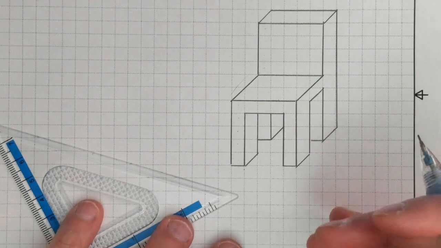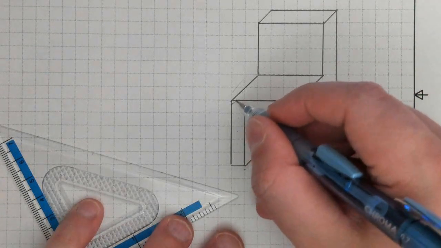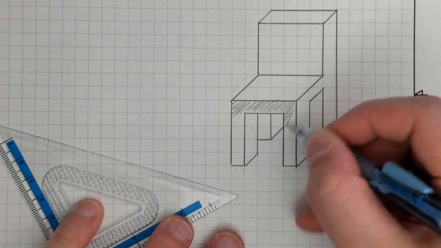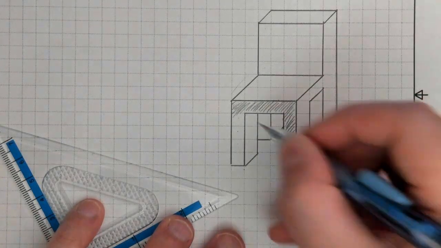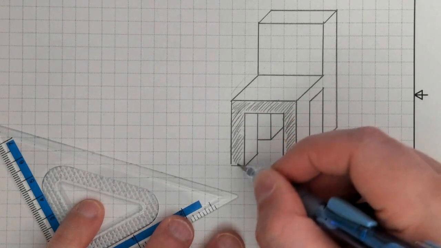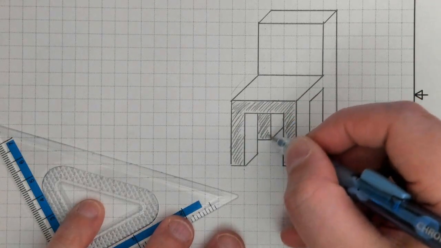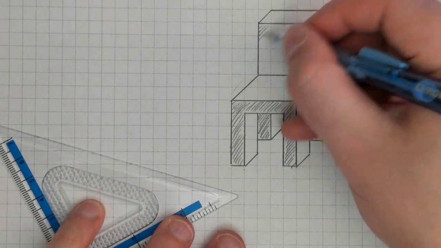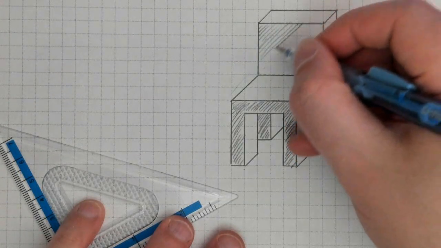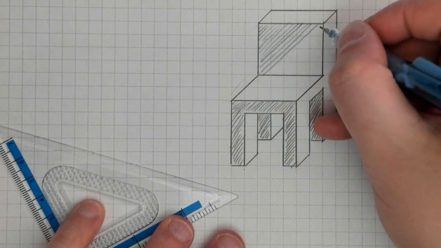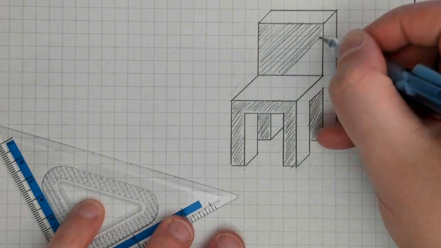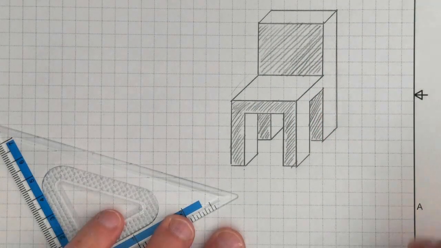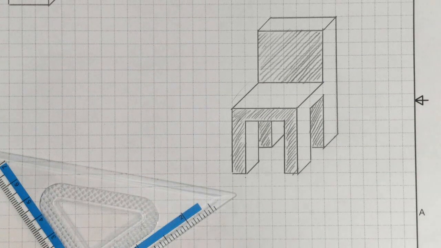And to make it pop off the page a little bit more, we will go ahead and shade the front parts of the chair. I'm just doing hatching. I should be neater. It's not as neat as I usually like it, but this is for demonstration purposes. So if it looks like mine, that's okay. Try to be a little more neat. Nice straight lines for your hatching. And that just makes it look a little bit more realistic, makes it pop off the page.